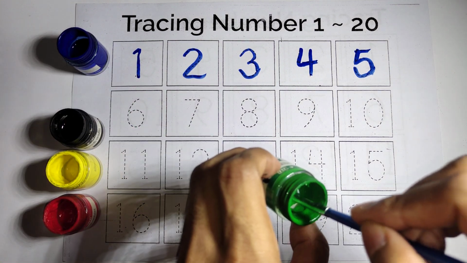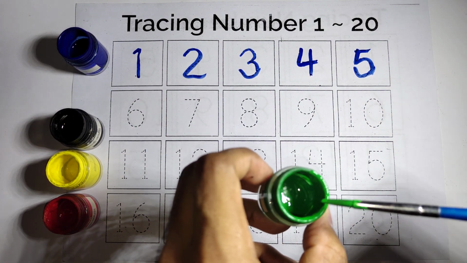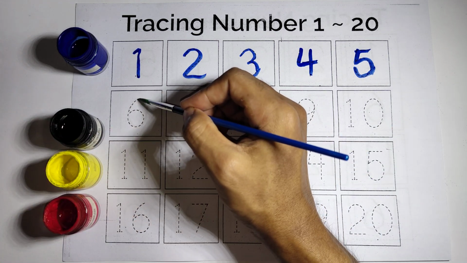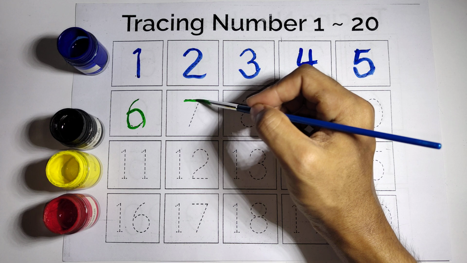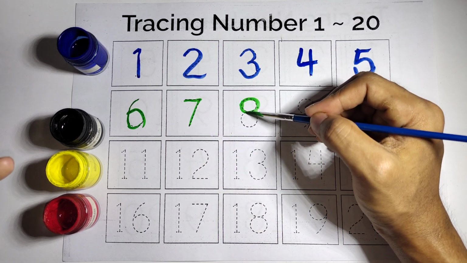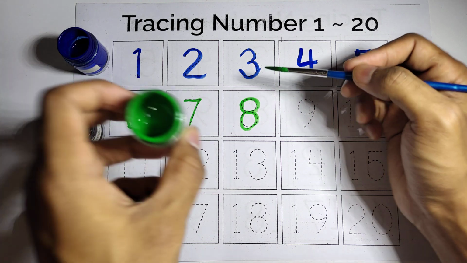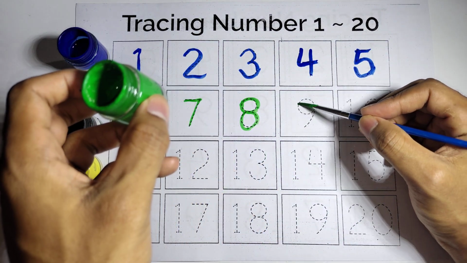Now we use the color of green. S-I-X 6. And the next one is 7. S-E-V-E-N 7. Kids, now we draw the number of 8. We again use green color and now we draw 9.